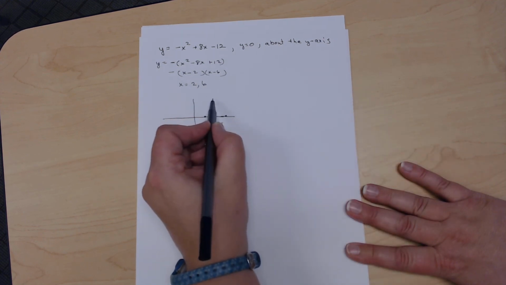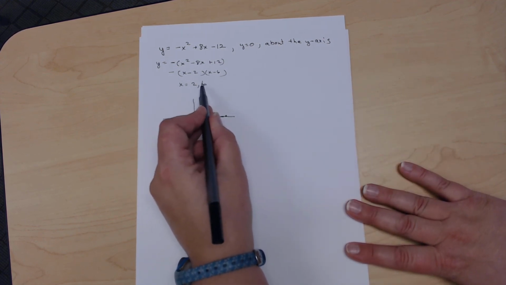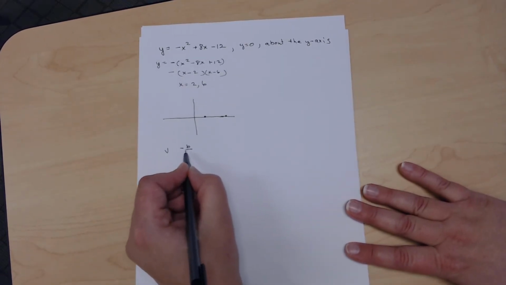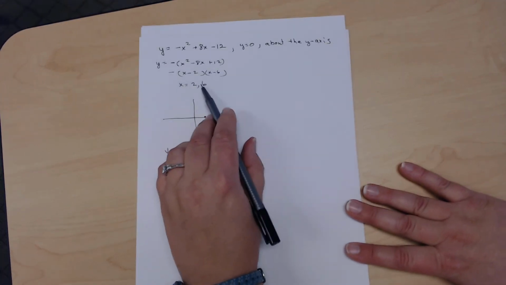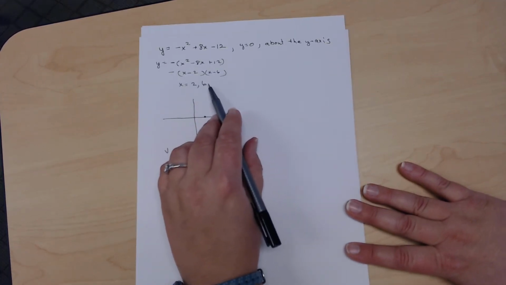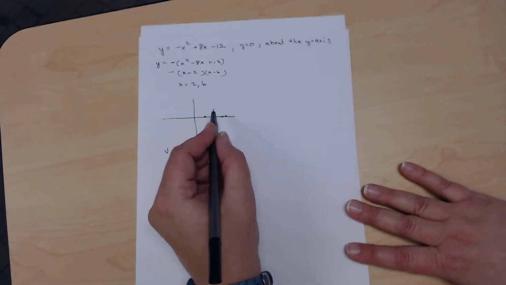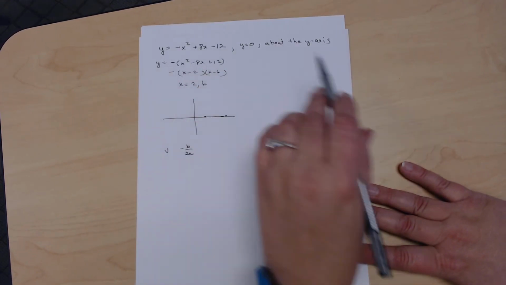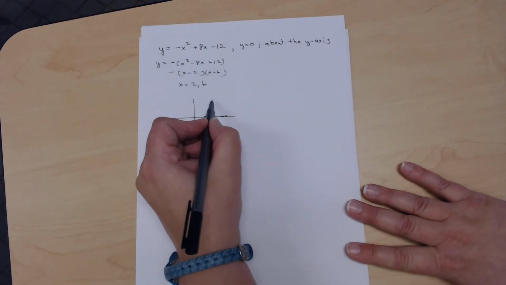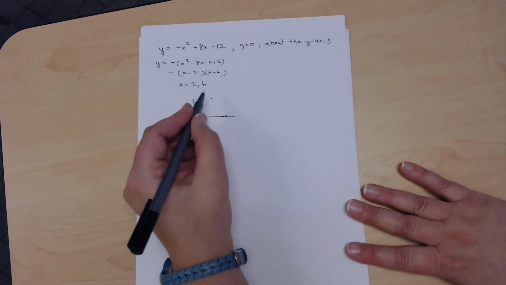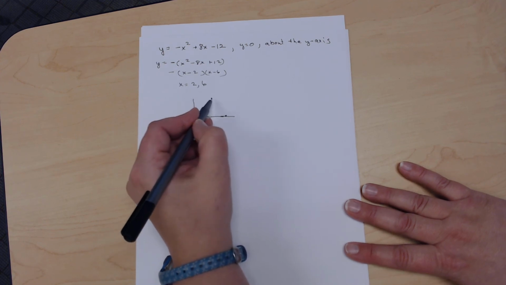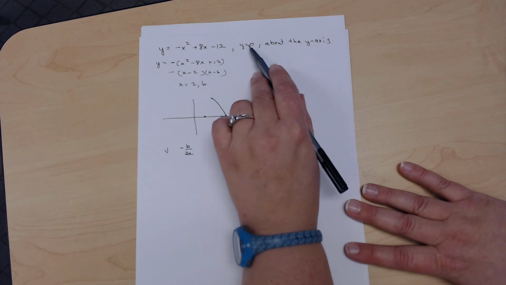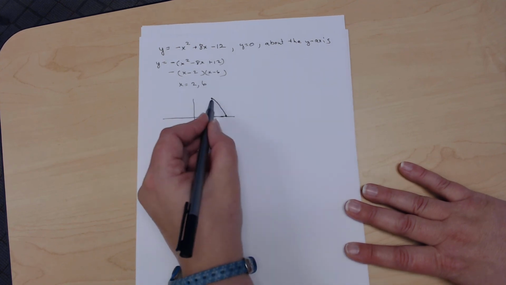So we could just maybe estimate this. Actually, for the vertex, we've got a couple ways. We could do negative b over 2a, or it's halfway in between these two, so halfway in between would be 4. Now that gives us the x value only, and then if we wanted to, we could plug in 4 and come up with the y value. We could just approximate anyways, since we're just doing a sketch. So this parabola is opening down, and I'm going to stop at the x-axis because that's the same as where y equals 0.